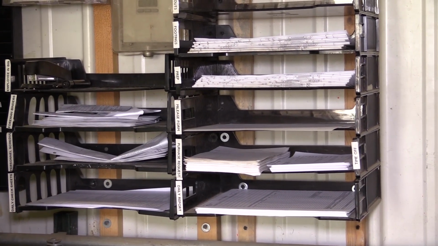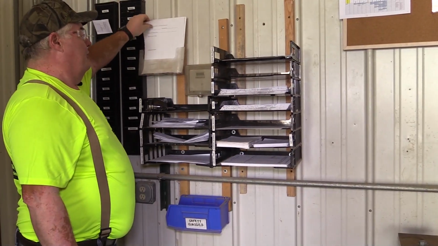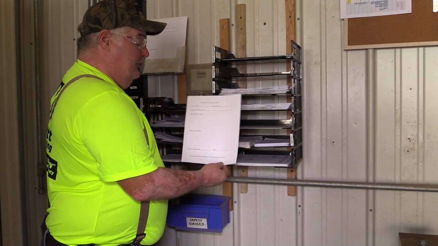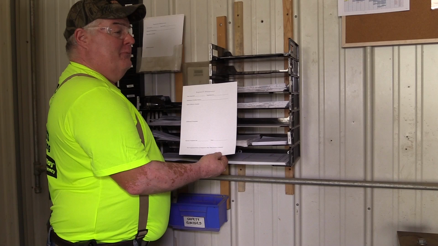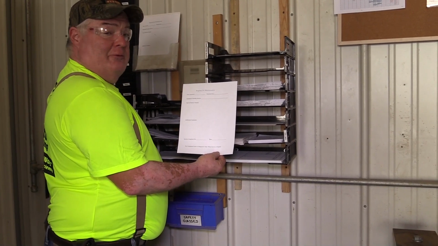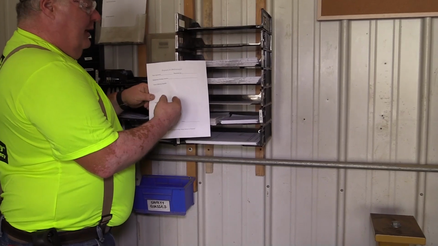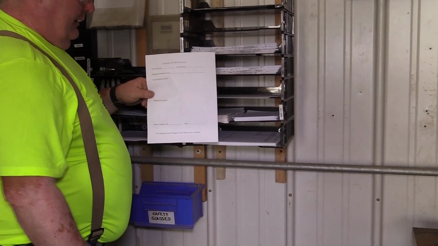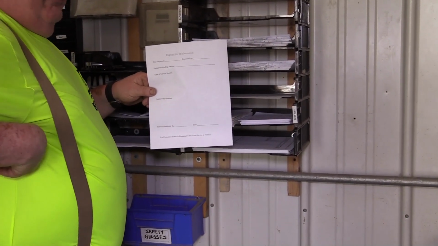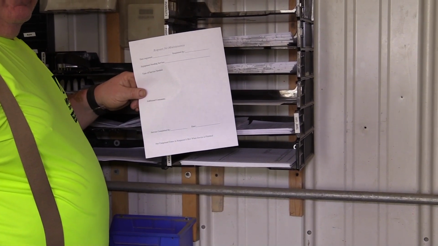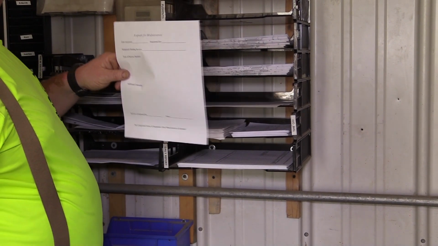Also, we have a maintenance request form. Should you have something that breaks or you need something fixed on your vehicle, this you fill out and also turn it in here at the end of the day, and then they can get it up on the maintenance board over here and we can get to work on getting it fixed for you.